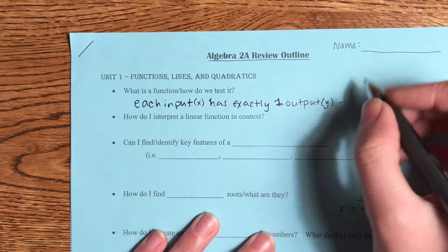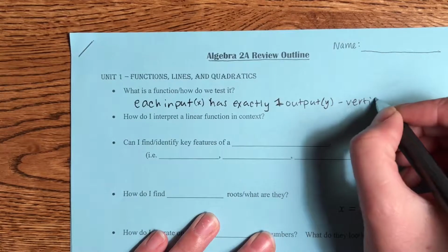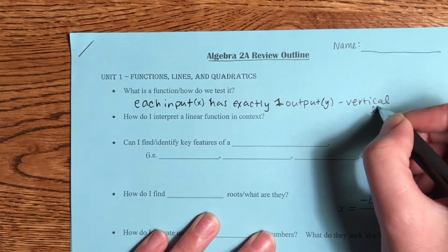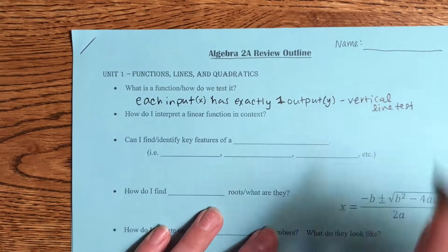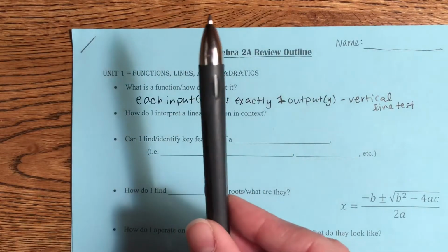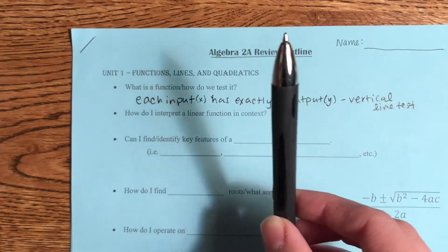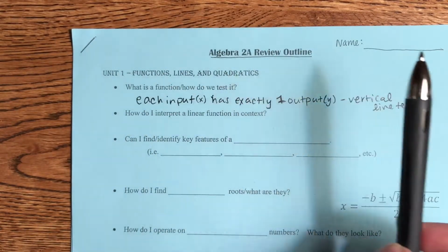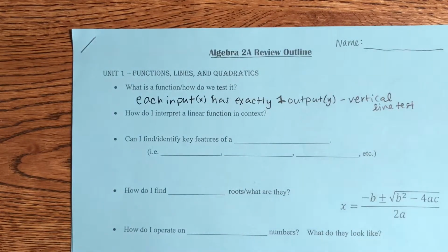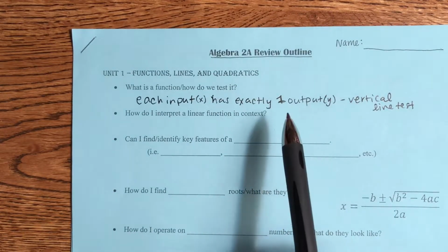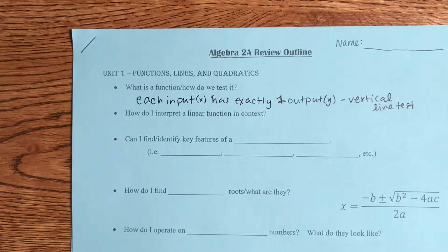And how do we test that? Well, on a graph, we would do the vertical line test. That means we put our pen or we draw vertical lines across the paper and see, does it cross the graph more than once at a time? If it does, that means it has more than one output and it's not a function.